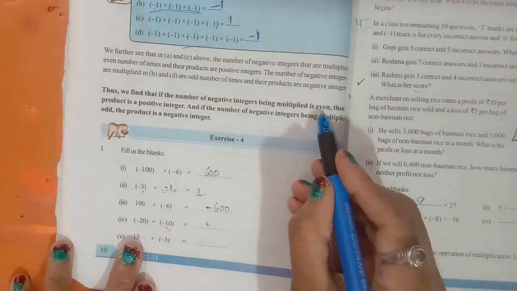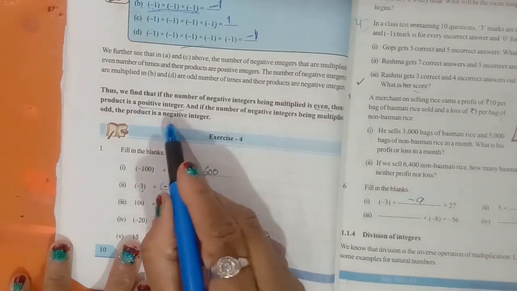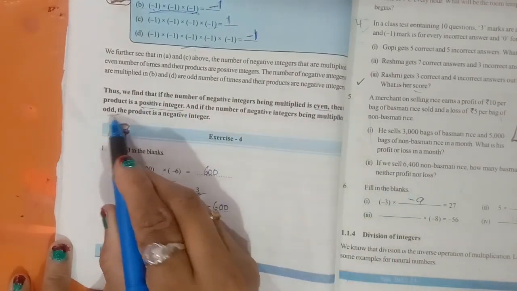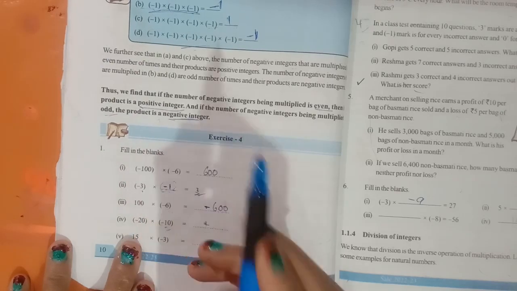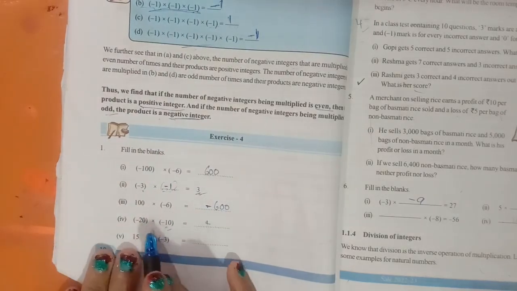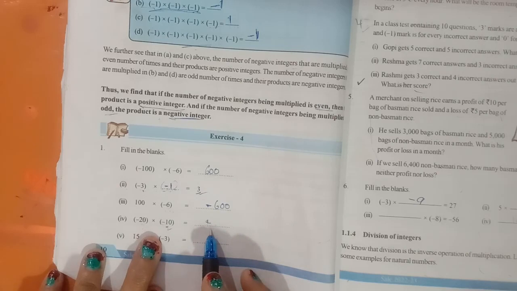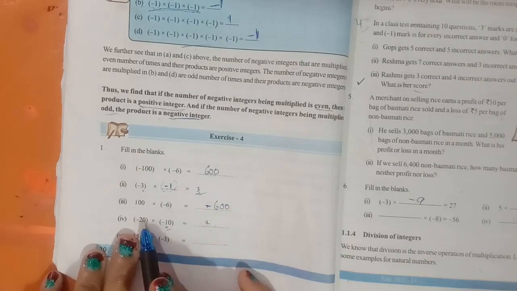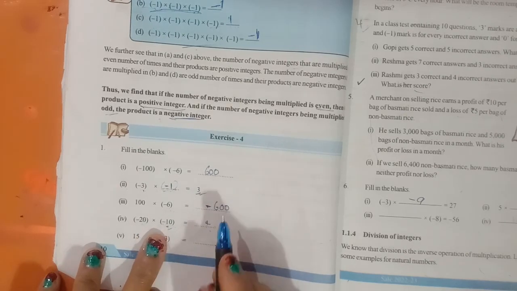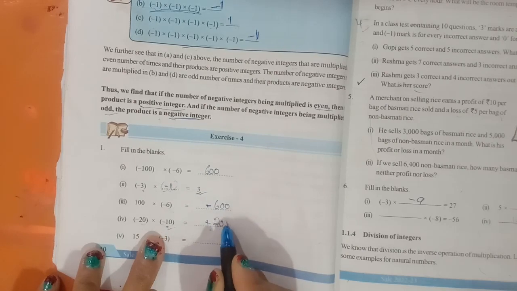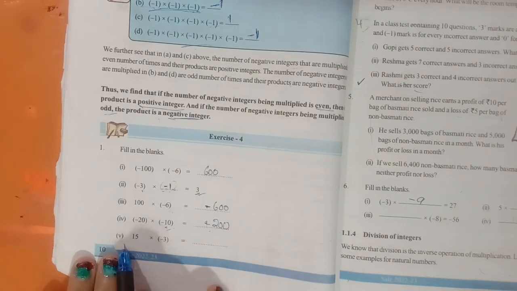Yes. Already know even is positive, and odd means the product is negative. So that's why minus into minus is plus 200. Yeah, 20 into 10 is 200. 200. Very good.